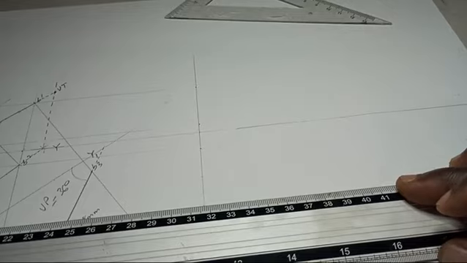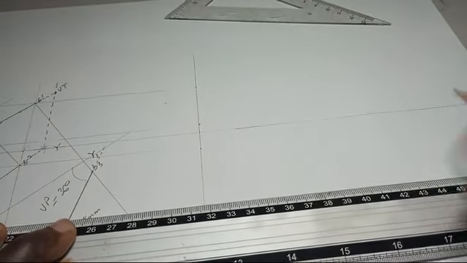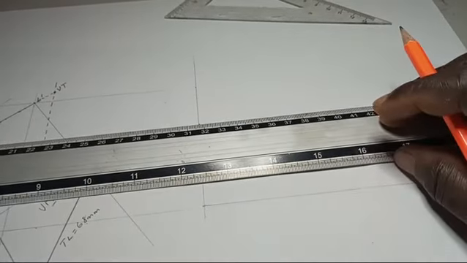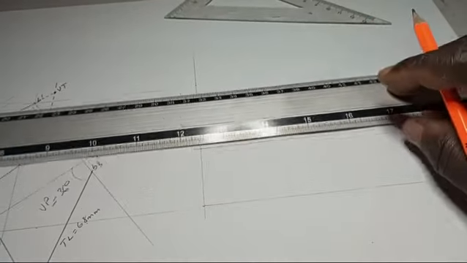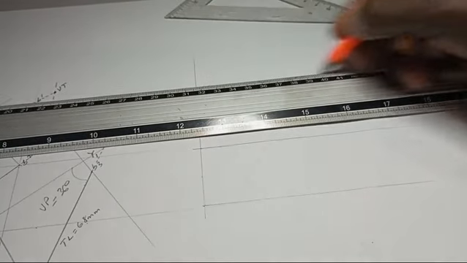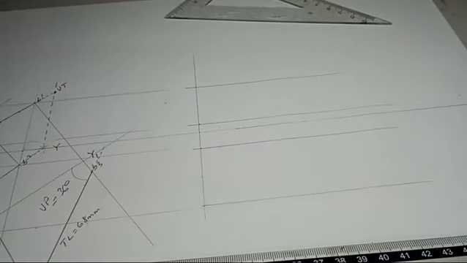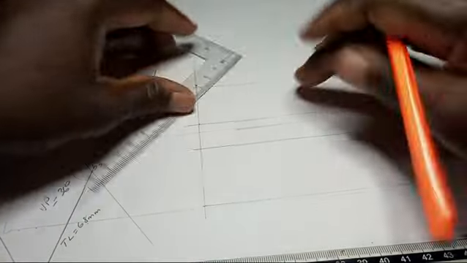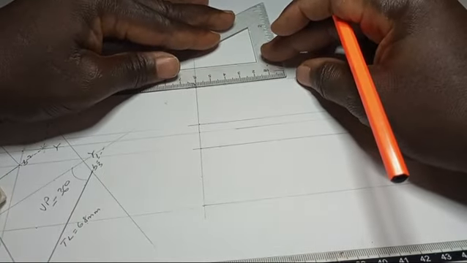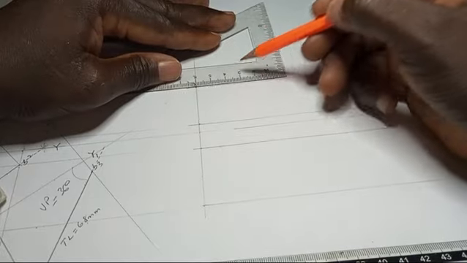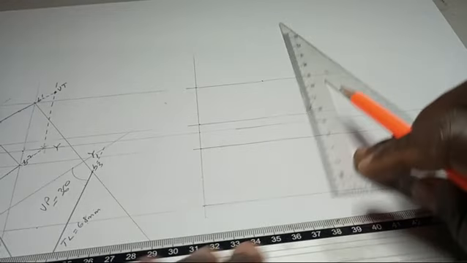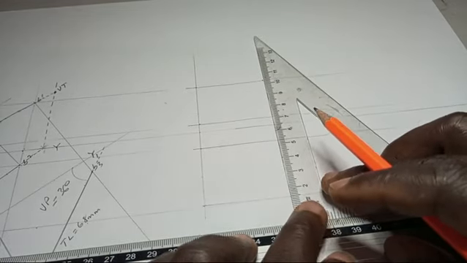Starting with this one, this one, and this one. Then what is the width of this one now? The width is also 88. So when I scale it, it becomes 44. So let me scale it and measure my 44. 44 will be here. So I can draw my vertical line at that point too.